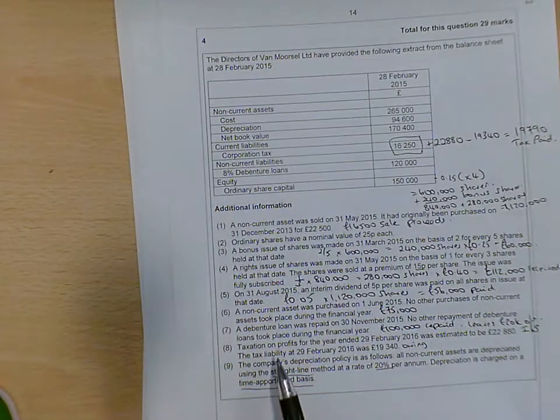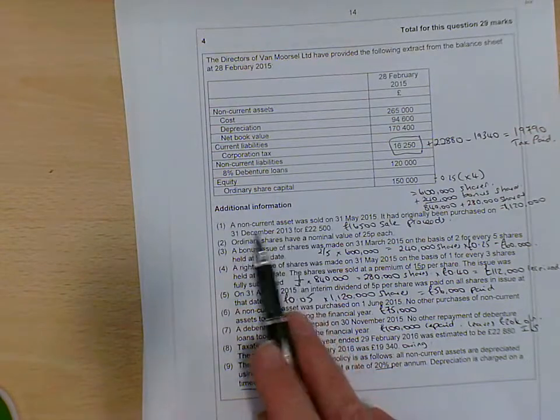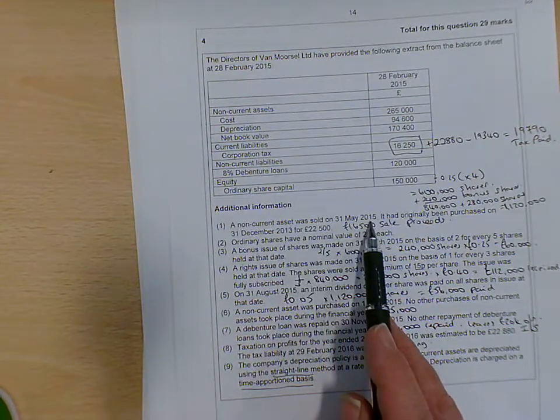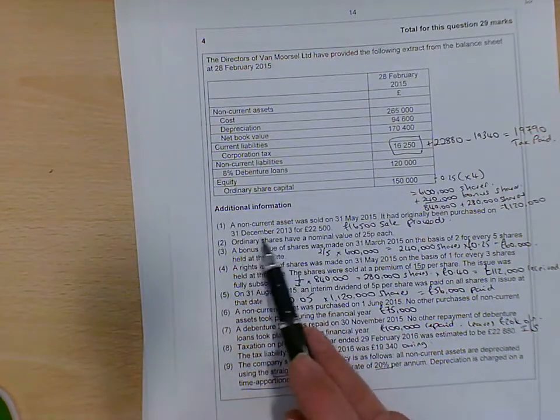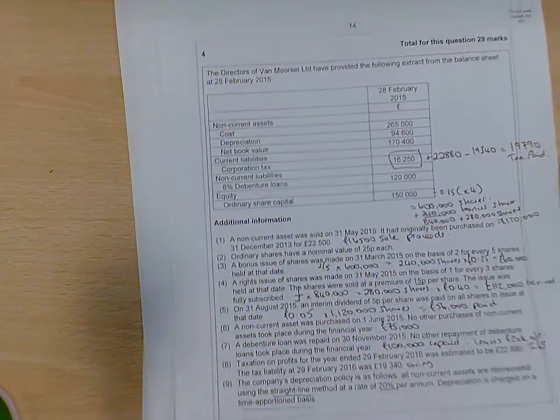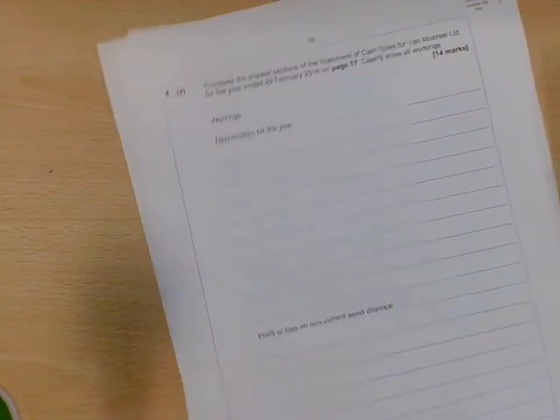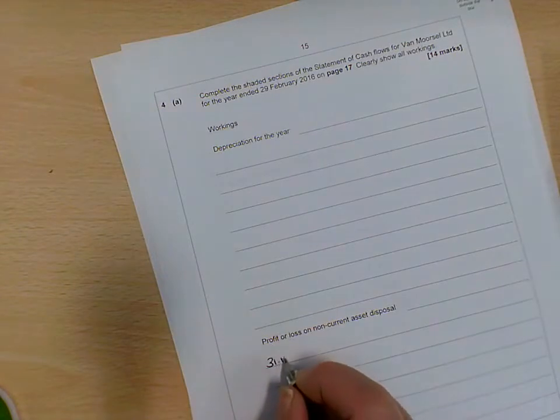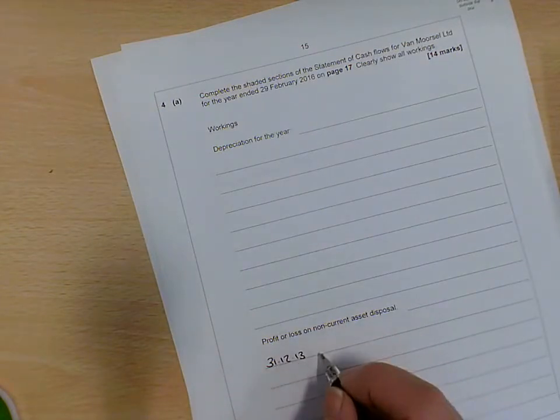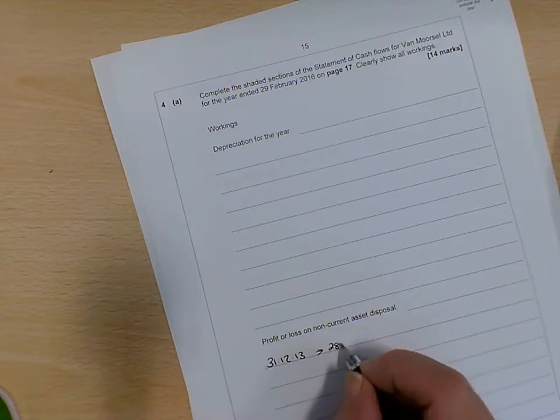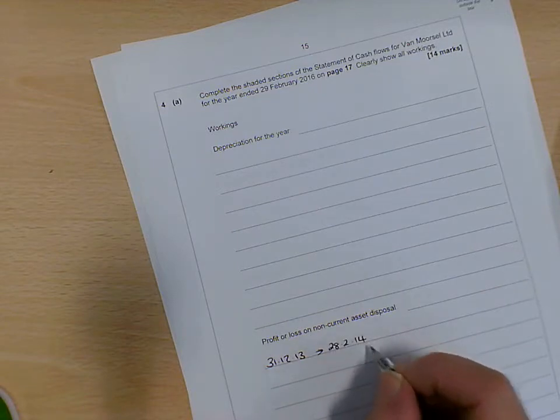So the asset was bought, it tells us that here somewhere. A non-current asset was sold on the 31st of May 2015. It had originally been bought on the 31st of December 2013 for 22,500. So 31st of December 2013. First year end we would have had would have been the 28th of February 2014.